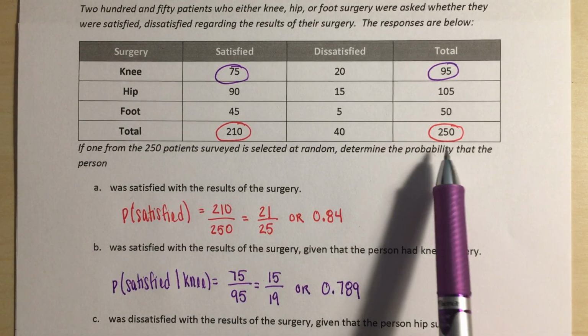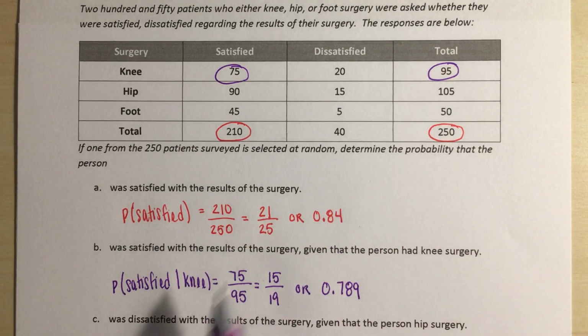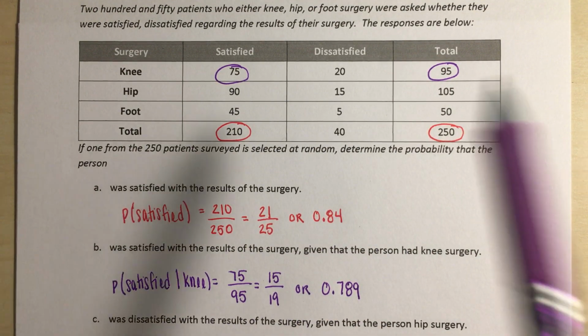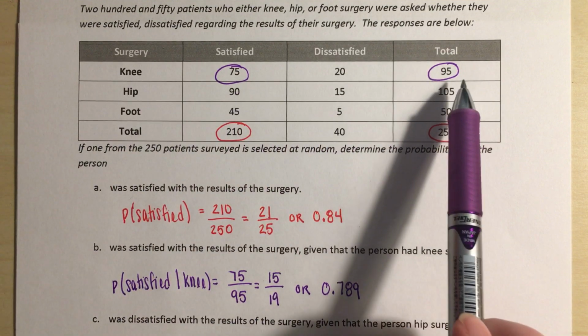Okay. So we didn't use our total down at the bottom. We used our total of what we were given. We were given that the person had knee surgery, so we used that total.